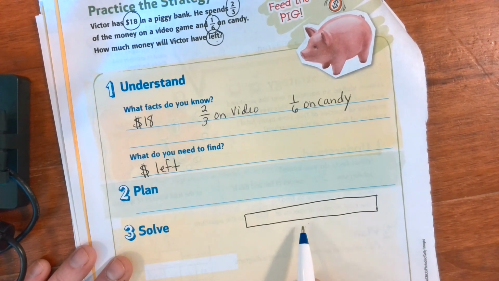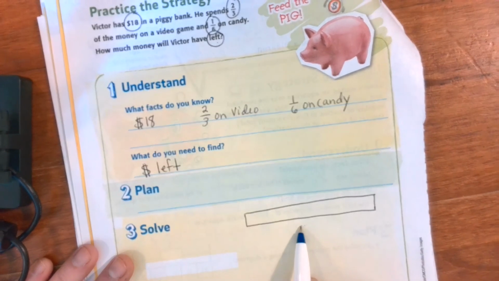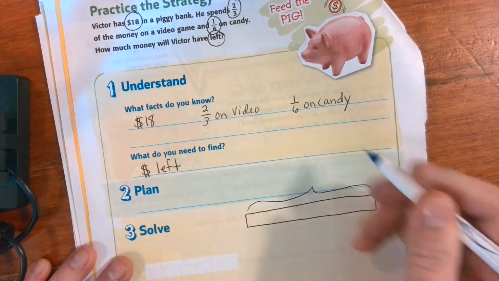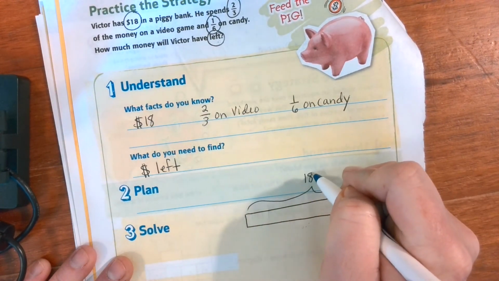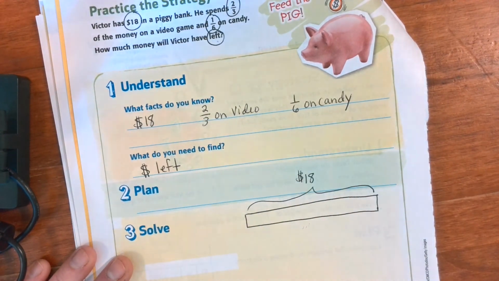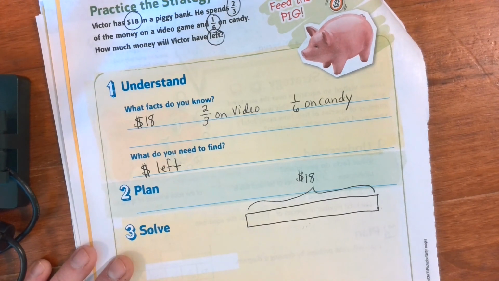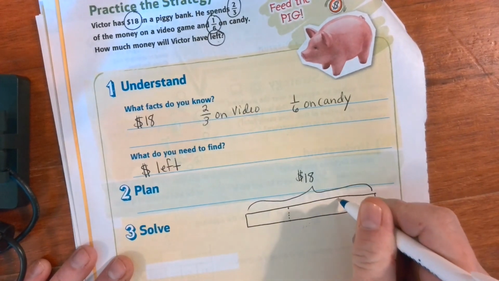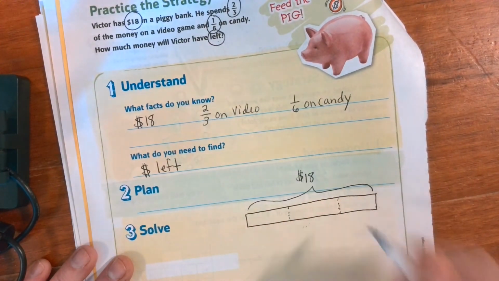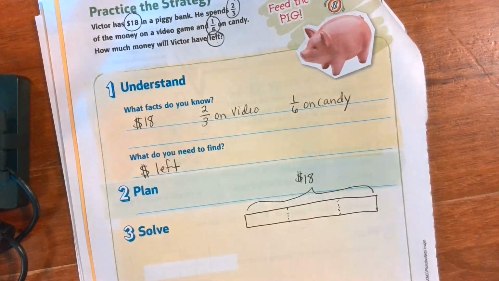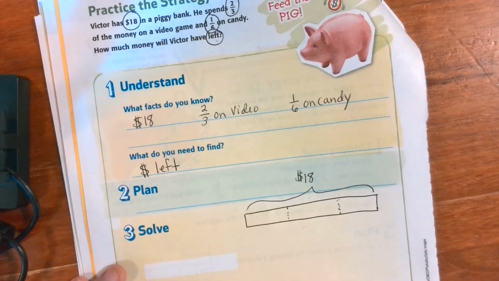So how much money did he have in the bank? $18. Now I need to find 2/3 of my money, because 2/3 of it is his video.